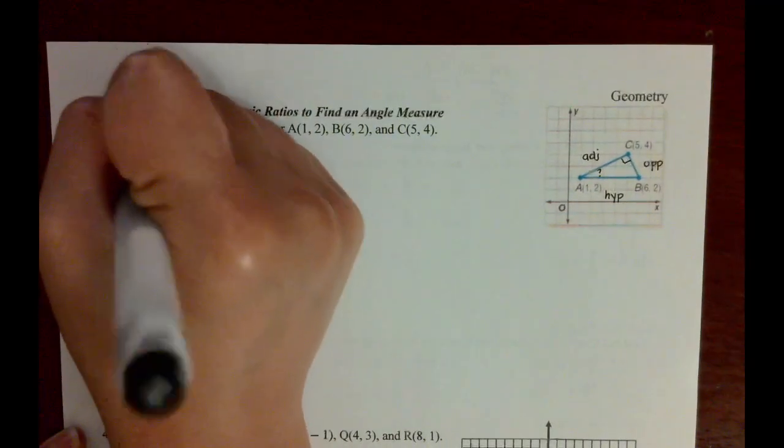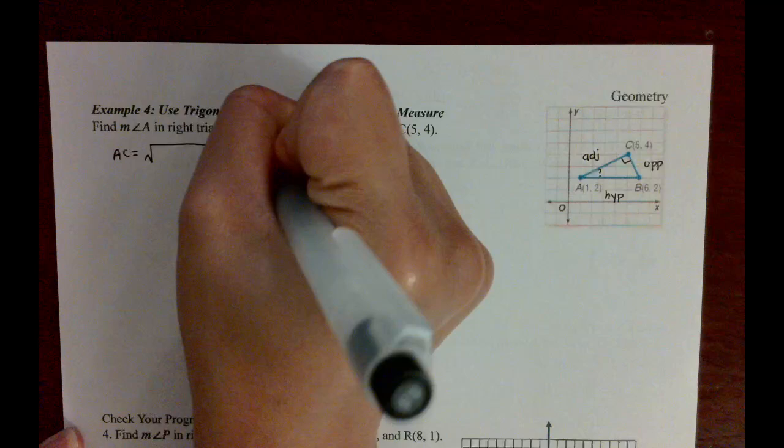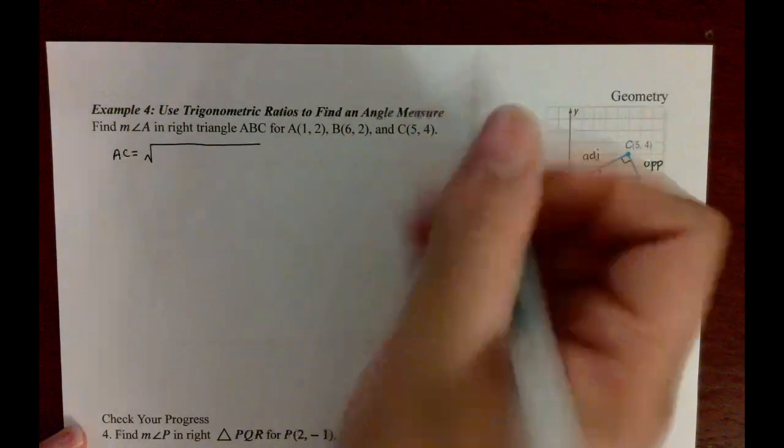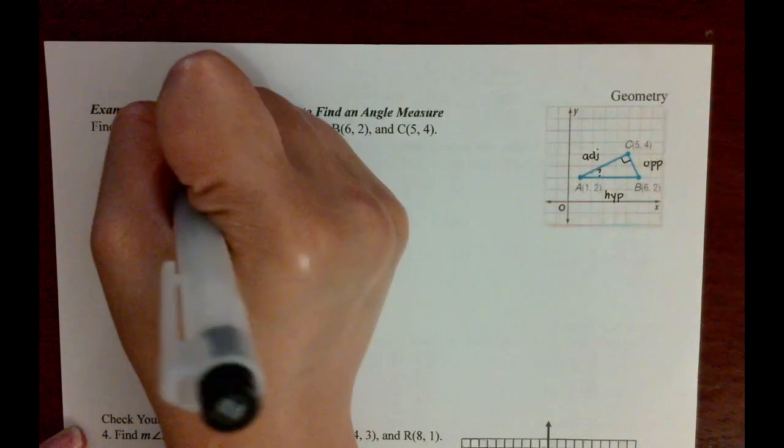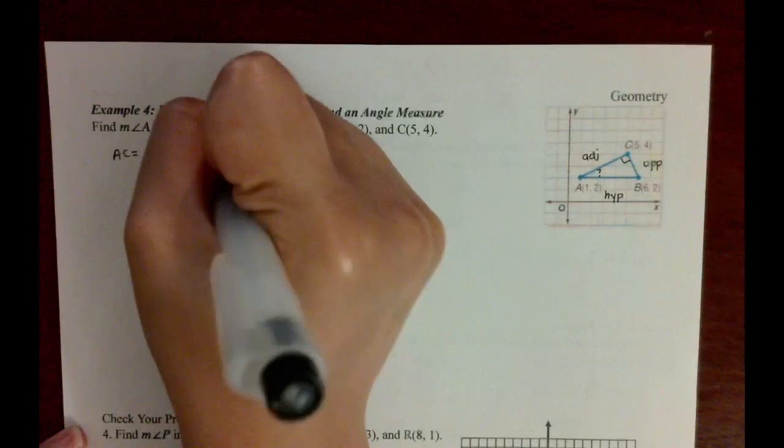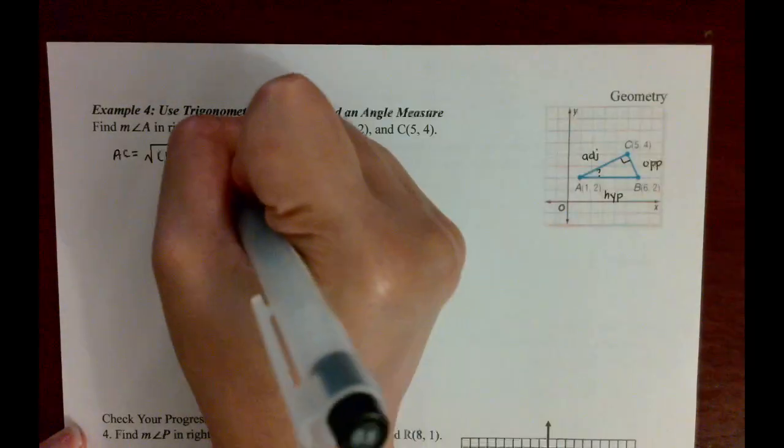So AC here, which is the adjacent side, is the square root of (1 minus 5) squared plus (2 minus 4) squared.